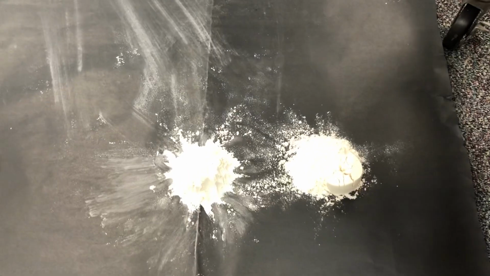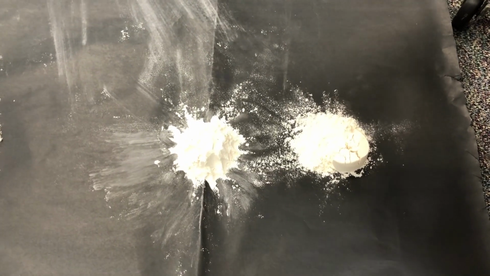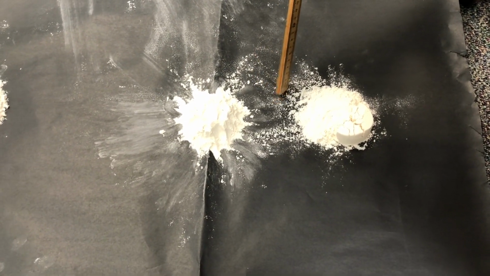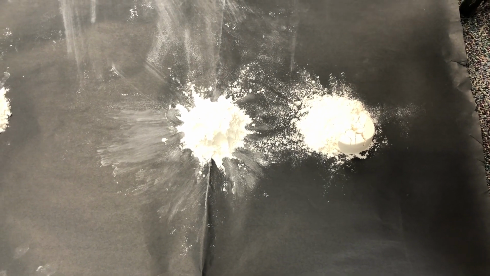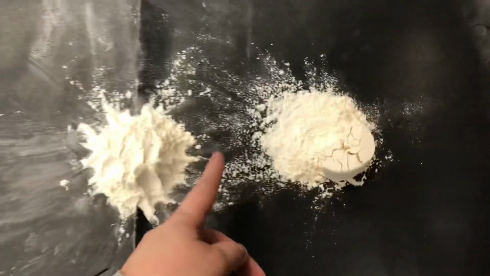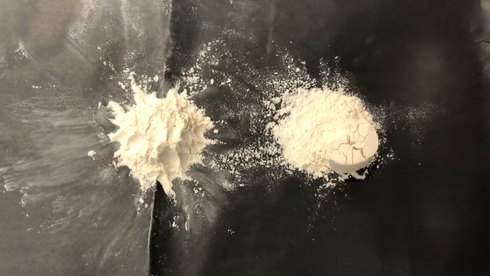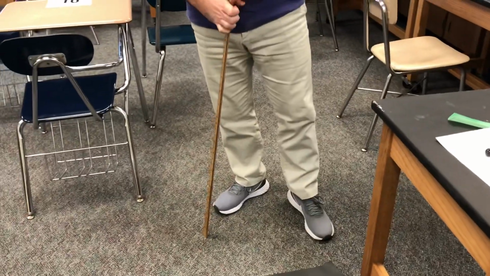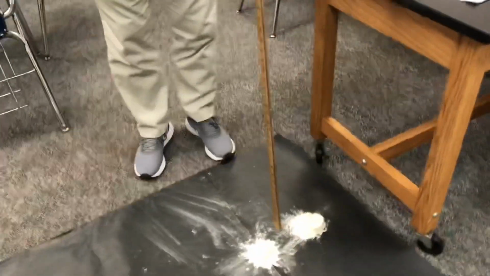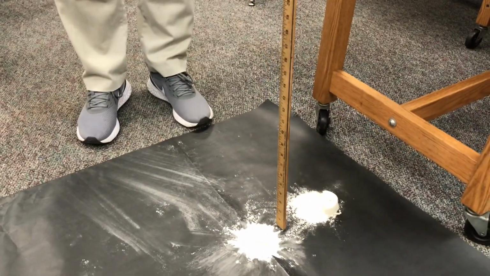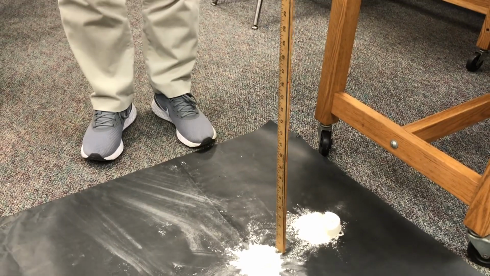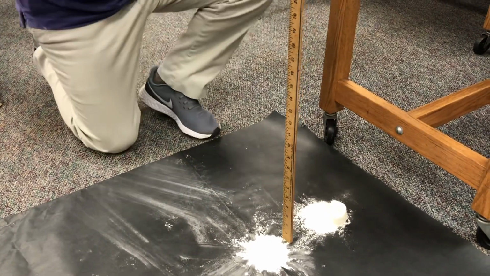All right, Mr. Gilbert, what do you think the farthest part was? I think the farthest part was right here. Okay, so I'm going to make a line right there. And we're going to come back and measure that, okay? Next, Mr. Gilbert's going to do the same thing, but this time with our ball with more mass. Okay, so we have this metal ball, which has slightly more mass.